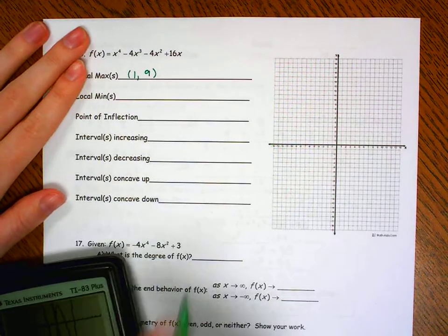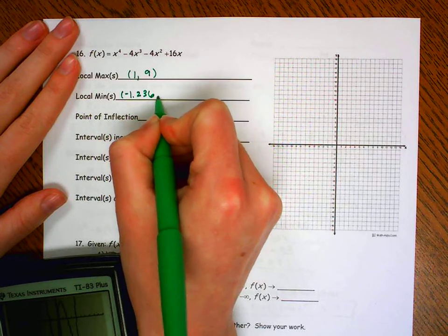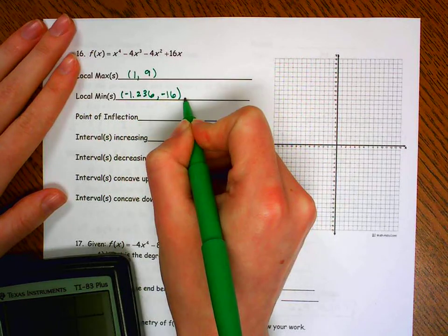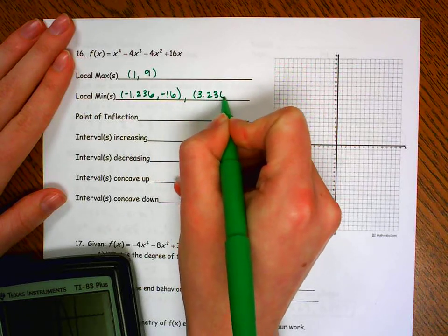And that local min is going to be at (negative 1.236, negative 16). And then I've already done the other one, so I'm just going to write it down for now. I think you guys can figure out how to find that.